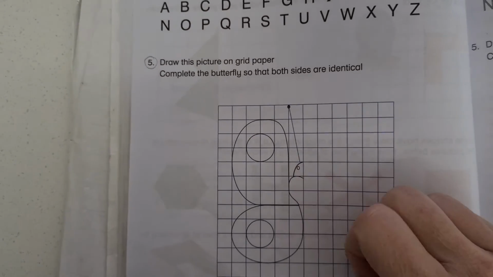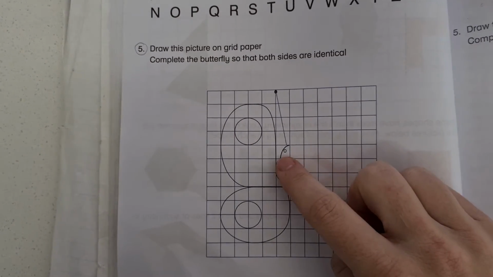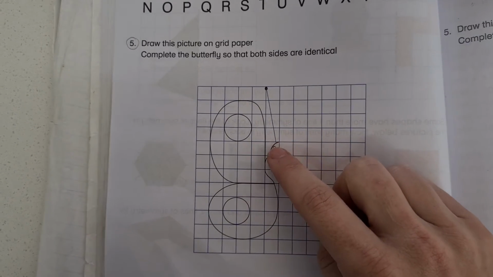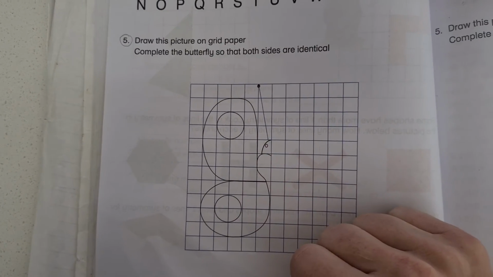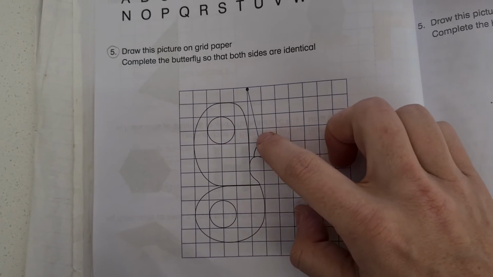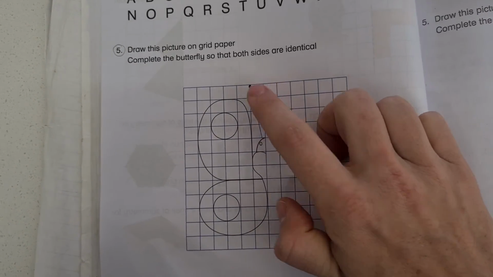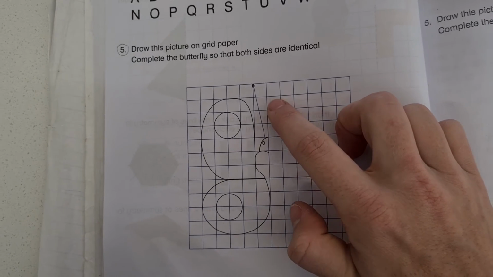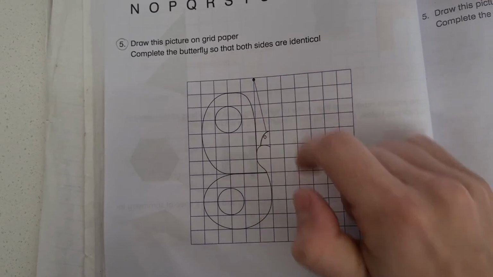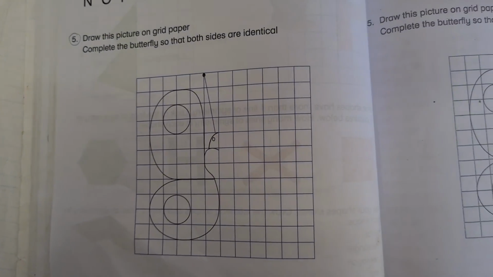Okay, and you use, sorry, there's a truck going past. You use the blocks to show you. So you can see I've only got a little curve here, so I'm going to put a little curve there. So the blocks will actually help you create perfect symmetry. You can see that this crosses 1, 2, 3, 4 blocks. So then you go 1, 2, 3, 4 blocks, and you draw it going up. So you use the blocks to help you make it identical.